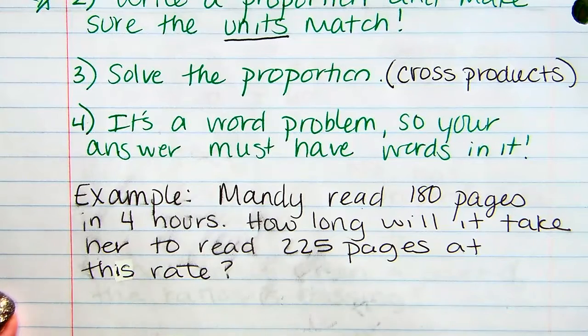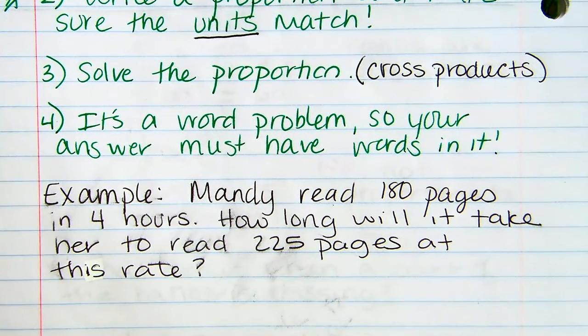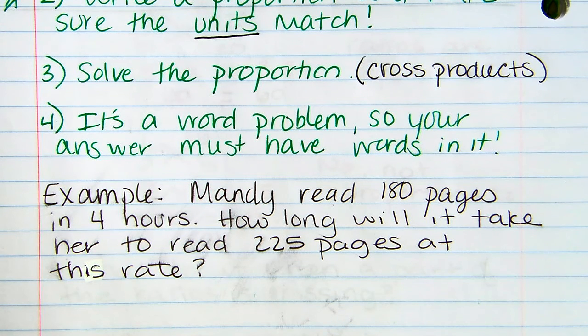Our example problem says, Mandy read 180 pages in 4 hours. How long will it take her to read 225 pages at this rate? So once again, our question says, Mandy read 180 pages in 4 hours. How long will it take her to read 225 pages at this rate?